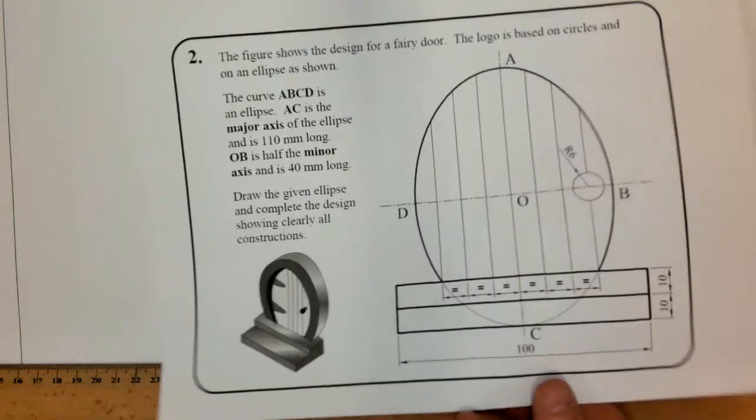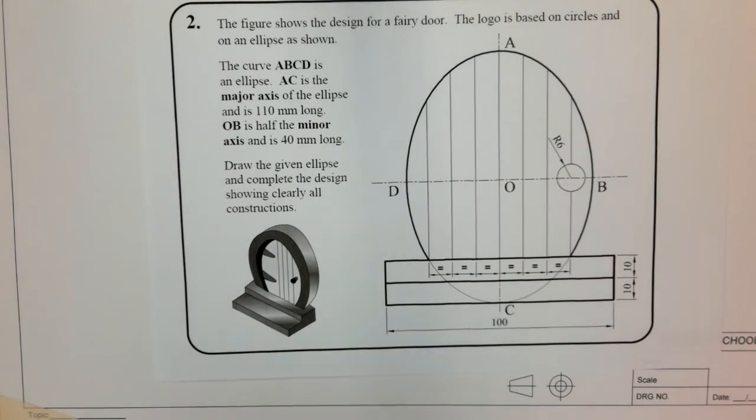Okay, welcome to this video here on ellipses. Okay, so I'm going to do 2017 section B, question B1 ordinary level of the DEB mock exams 2017.